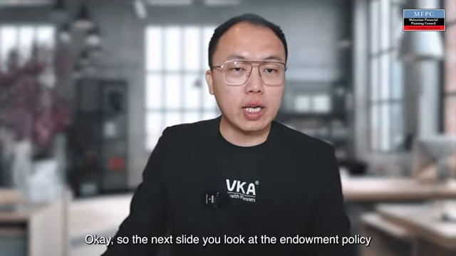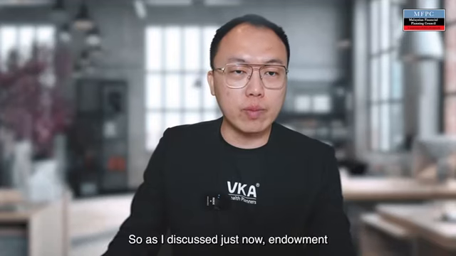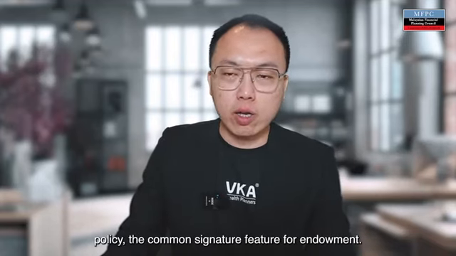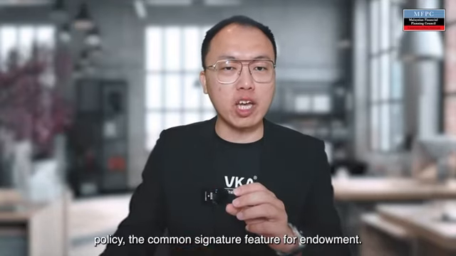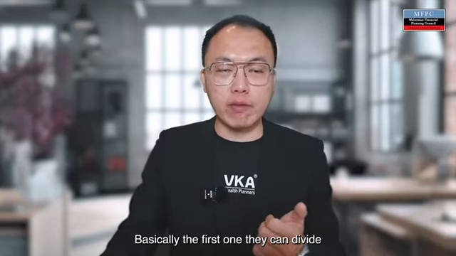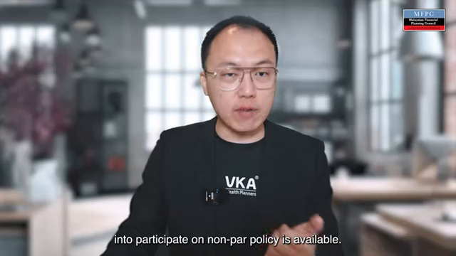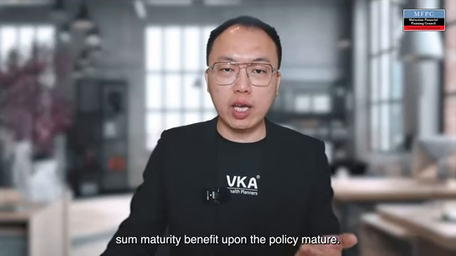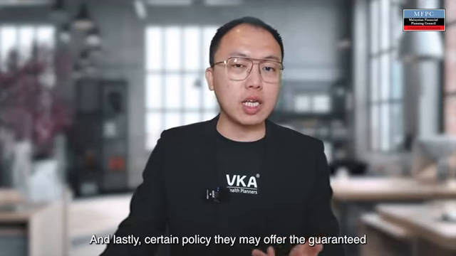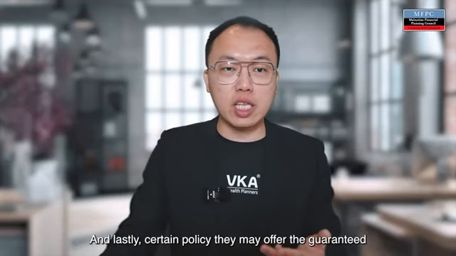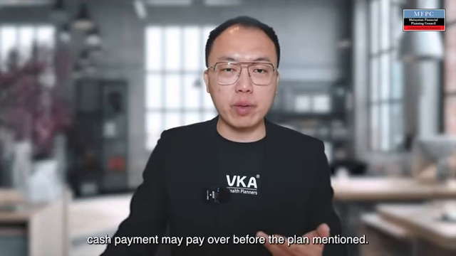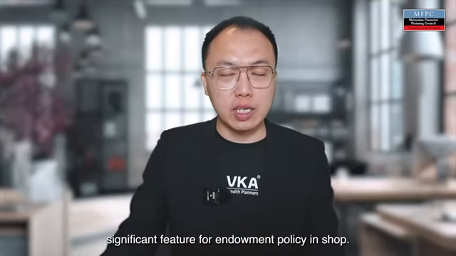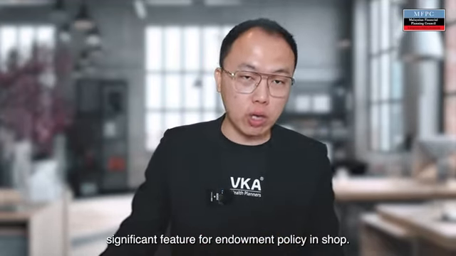Okay, so the next slide, you look at the endowment policy. As I discussed just now, the signature features for endowment: first, it can be divided into participating or non-par policy. Second, it offers a lump sum maturity benefit upon the policy maturing. And lastly, certain endowment policies may offer guaranteed cash payments payable before the plan matures. So these are the three significant features of endowment policy in short.